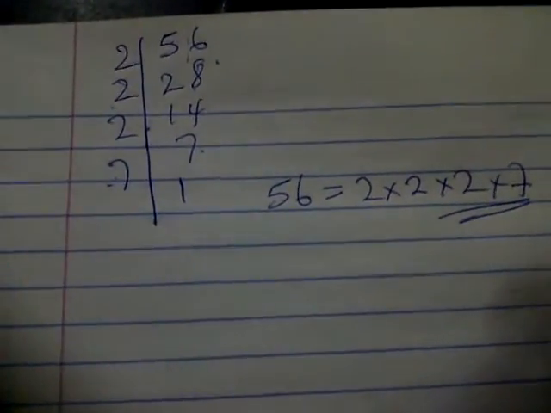Okay, now 2 will go in again. 2 into 14 is 7. Then 7 will now go, but 7 is a prime number too. 7 into 7 is 1. So 56 as a product of its prime factors is 2 times 2 times 2 times 7. That is how to solve that question.